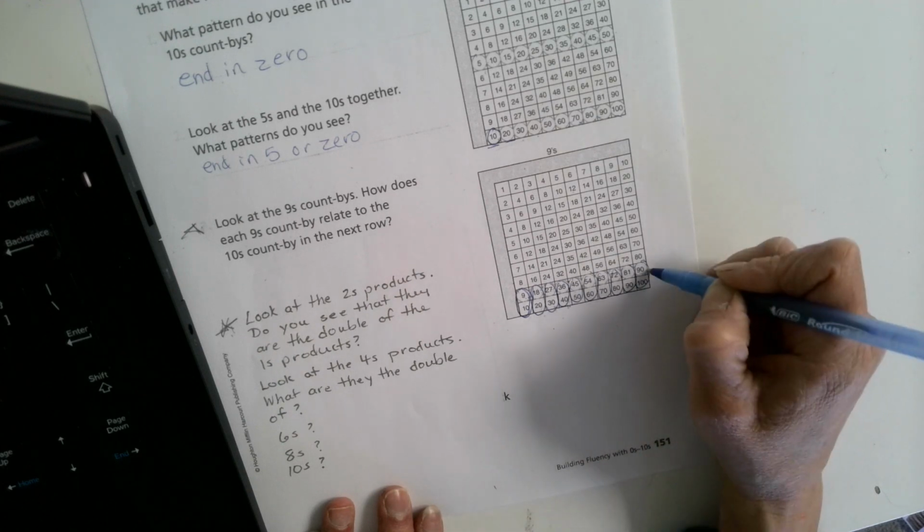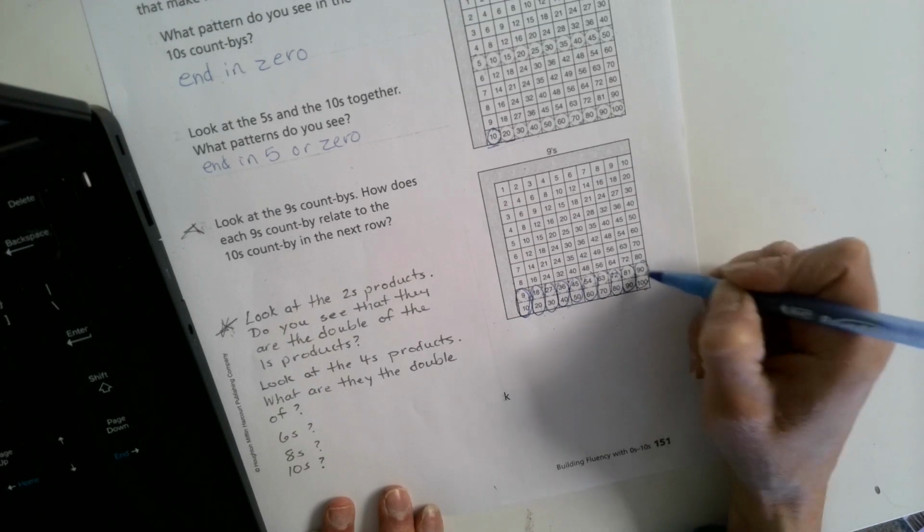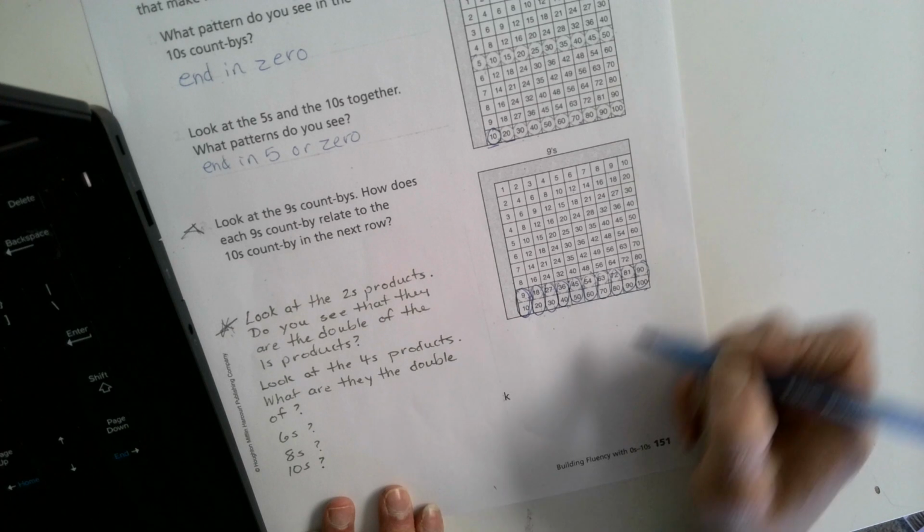Like this one for the tens. 10 times 9 is 90. 10 times 10 is 100. 100 minus 10 is 90. So that's a cool pattern there.